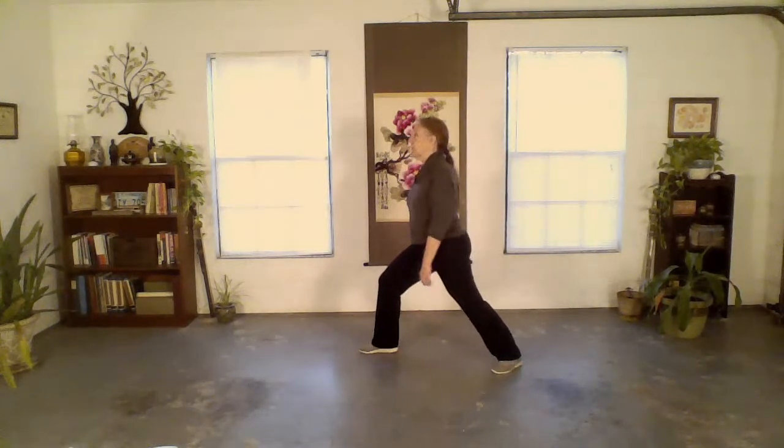A little bit of a leg stretch. Right foot front, left leg back. 1, 2, 3, 4, 5, 6, 7, 8, 9, 10, up to 30.